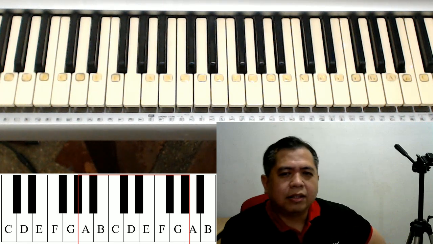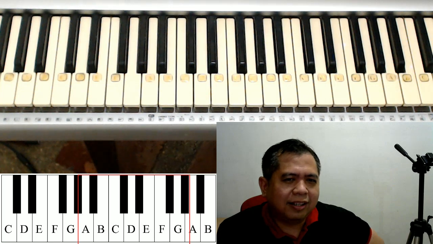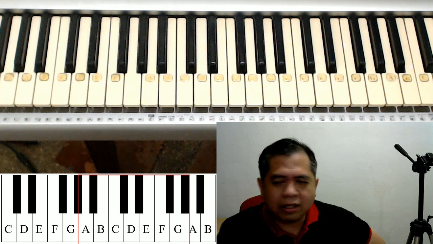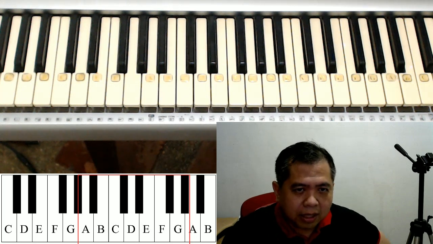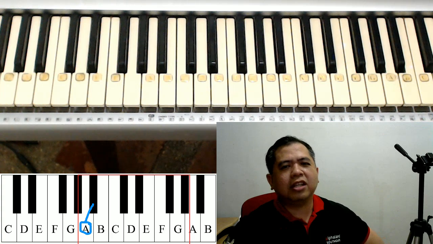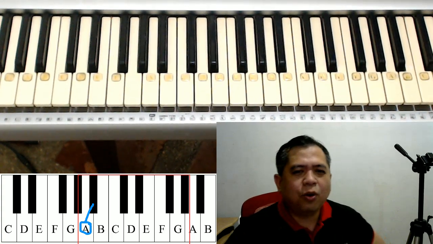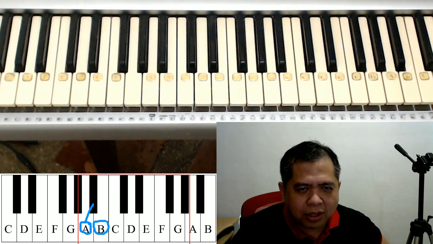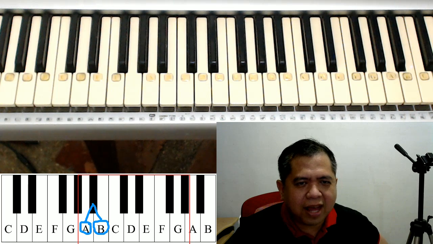Okay. Now, I'm going to tell you that the black keys actually have two names. They can be named by the letter to its left, in which case it is a sharp, or they can also be named by the letter to its right, in which case it becomes a flat.